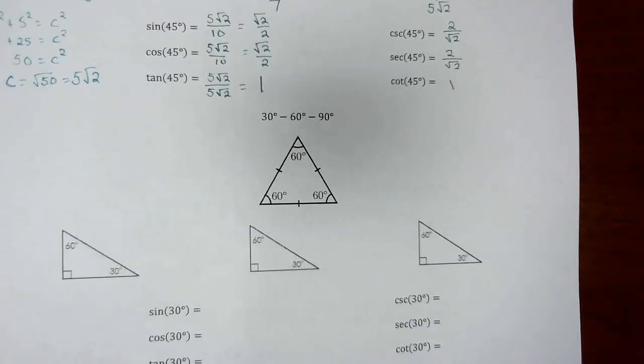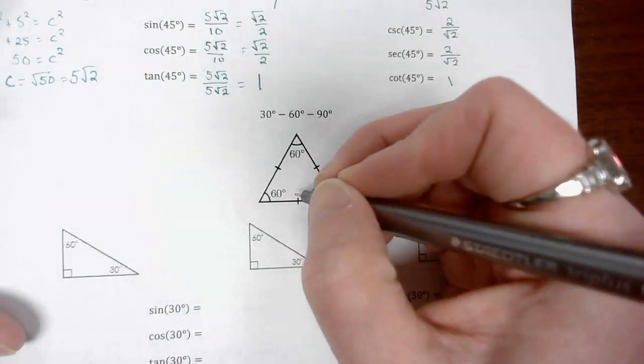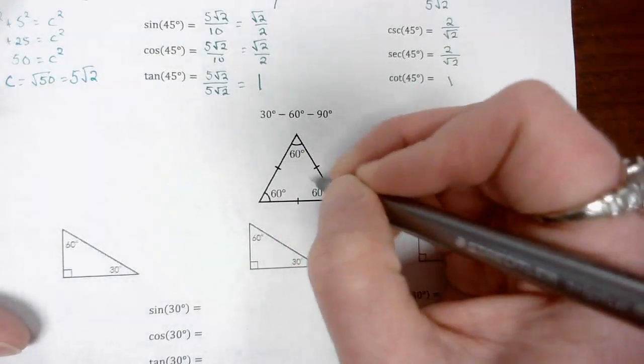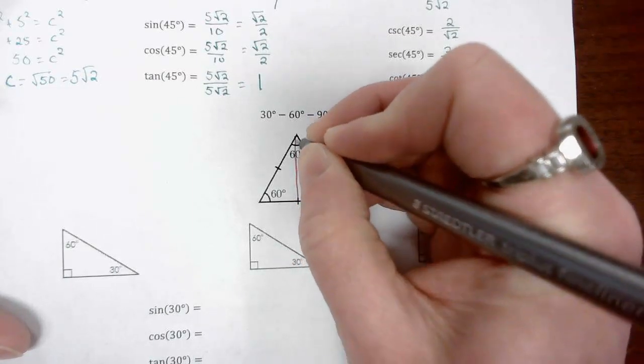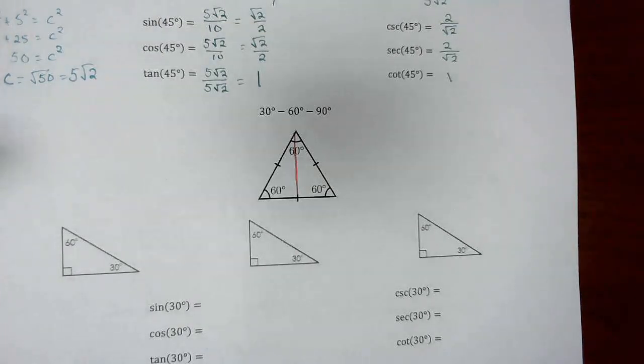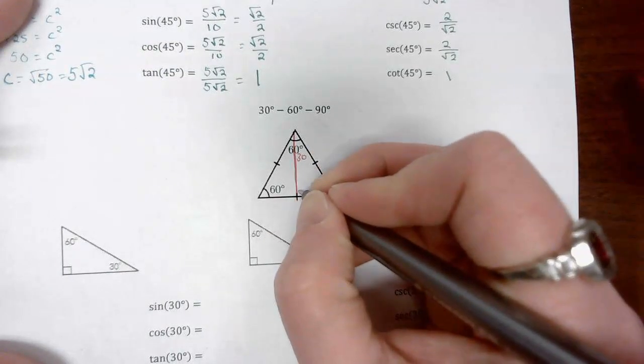Now, the next special triangle that we want to remember from geometry is a 30, 60, 90. And I always like to show where this one came from. So it comes from an equilateral. In an equilateral, all the sides are the same and all the angles are 60 degrees. If I split this straight down the middle, what it does is it splits it into 2 right triangles, each with 30, 60, 90.